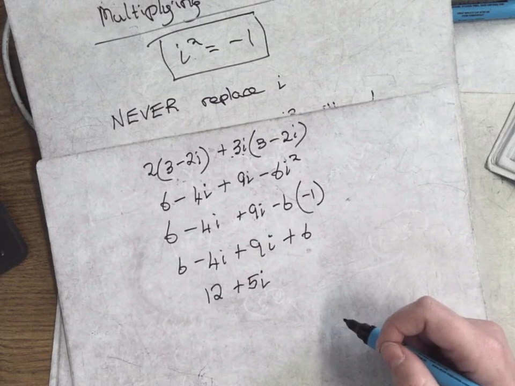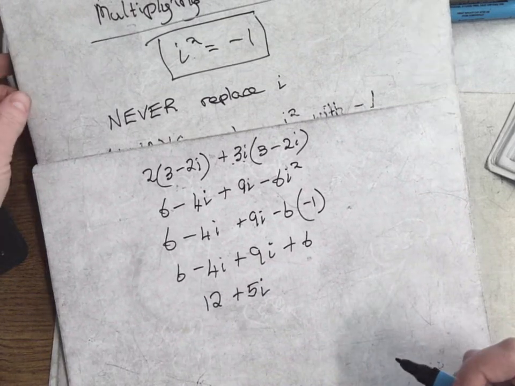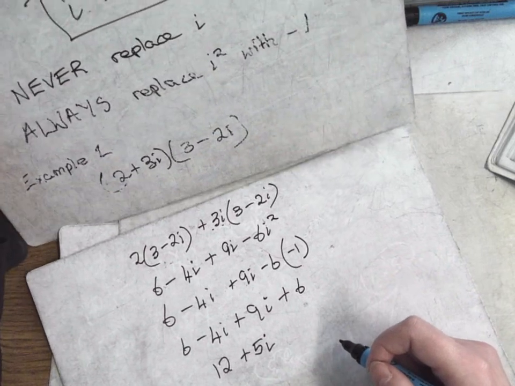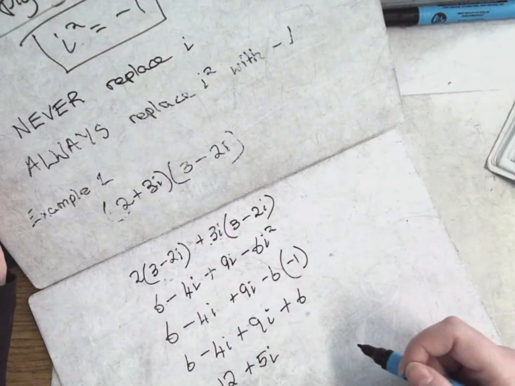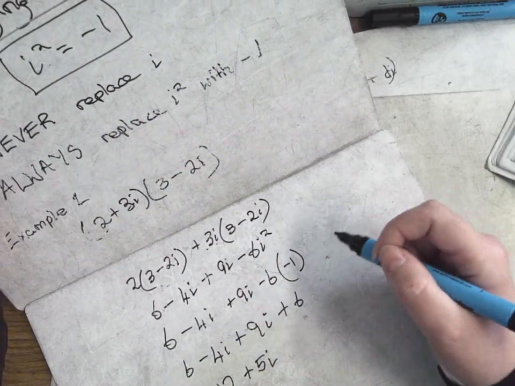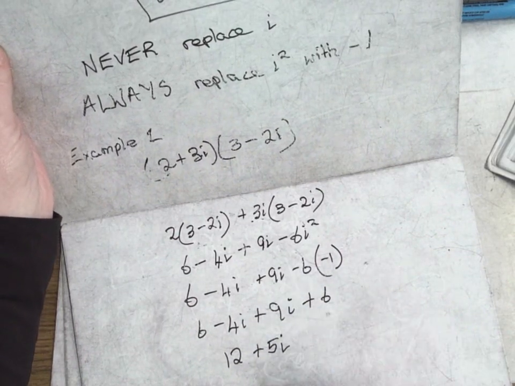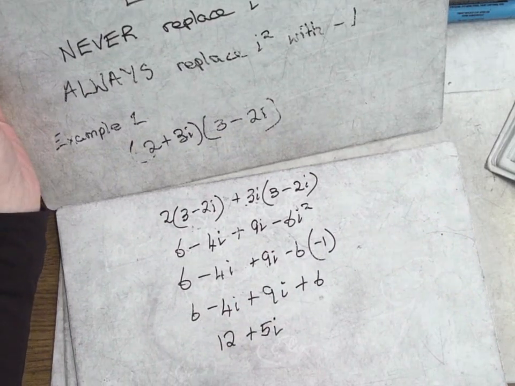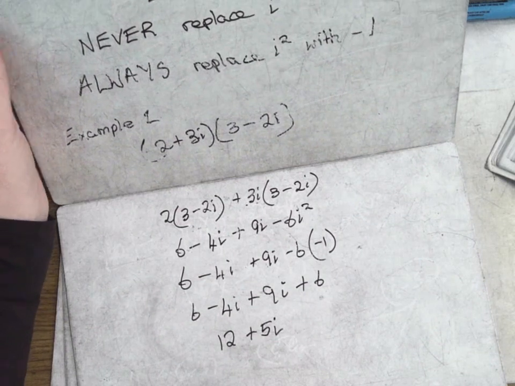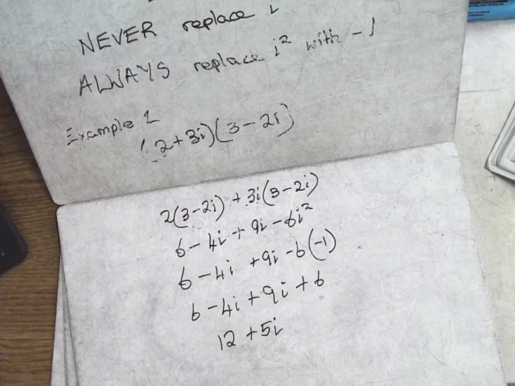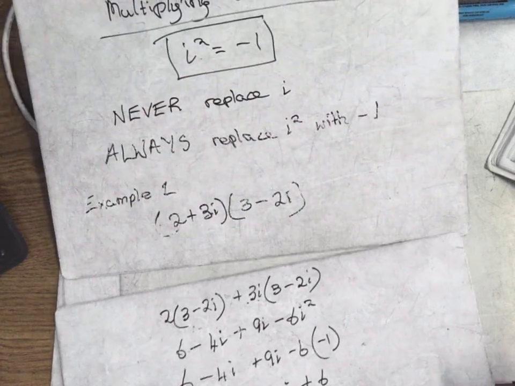Move it up, yeah. Okay. I'll do a second example now. If that passed you by, don't worry. Sorry. Sit down. Everyone? Yeah, okay.